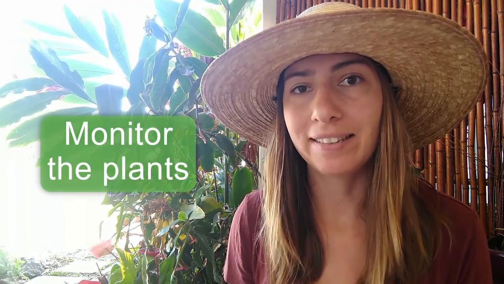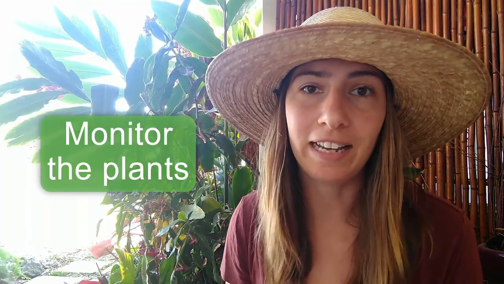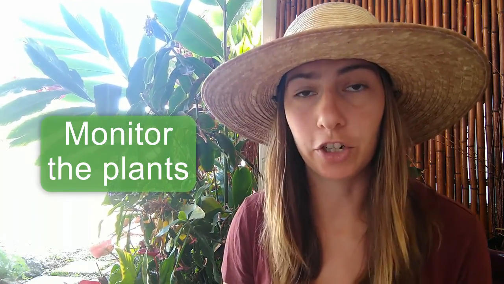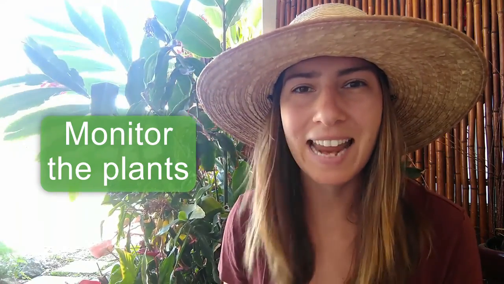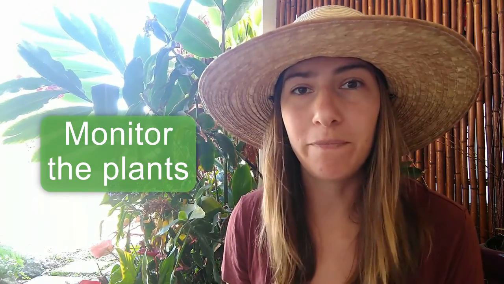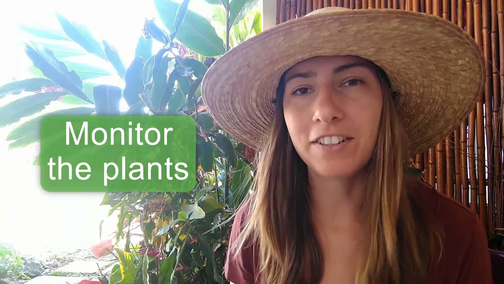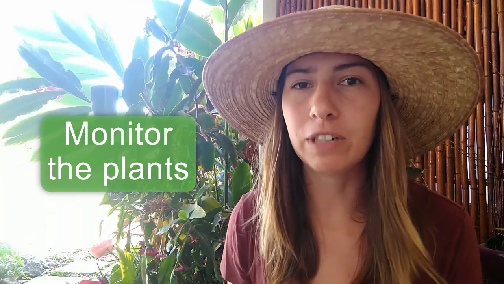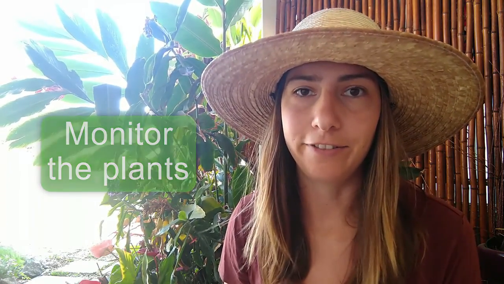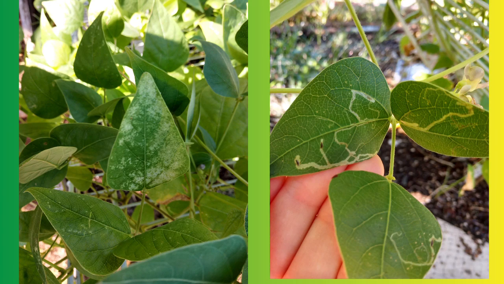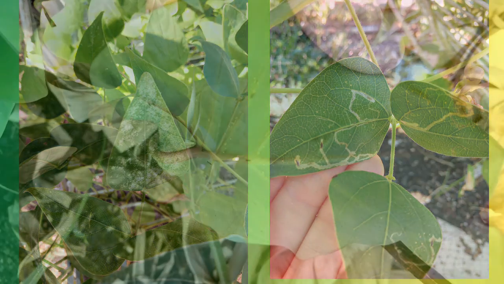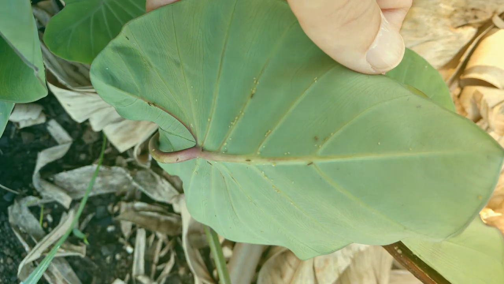Our next step is to just monitor the garden and the plants. It's important to identify any problems with your plants early, so that way you can fix the problem early. Most plants can handle a little bit of pest problems, but if it starts to become overbearing, it can really harm the plant itself. Some things to look for are discoloration, spotting, holes, and mold on your plant leaves. Or you might even see the pests themselves.